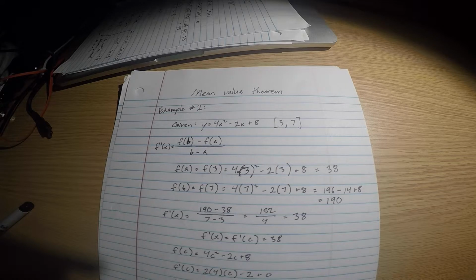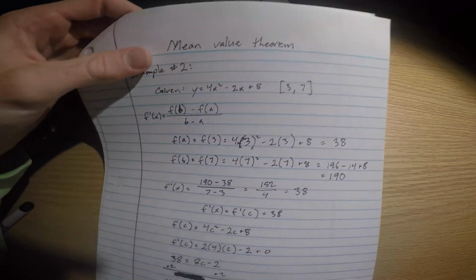Example number 2. Given y equals 4x squared minus 2x plus 8 on the interval 3 to 7. So the f prime of x equals f of b minus f of a all over b minus a. So our f of a, which is f of 3, is 38, and our f of b, which is f of 7, is 190. So we have 190 minus 38 all over 7 minus 3. So that comes down to f prime of x equals 38, which is also our f prime of c.